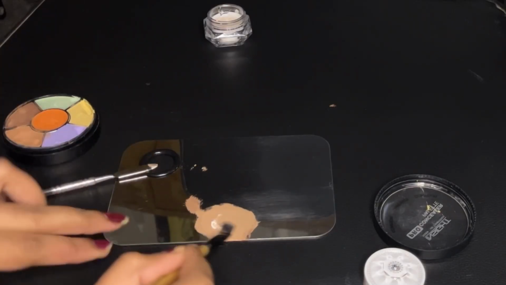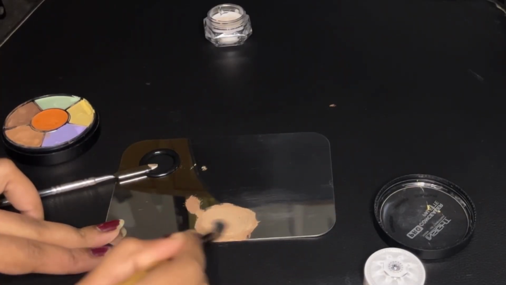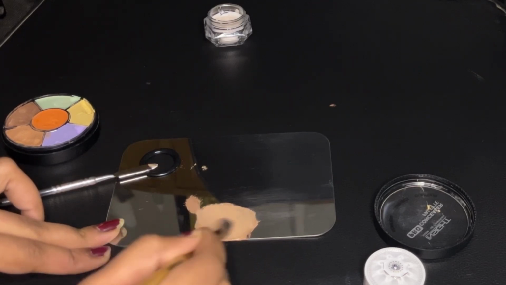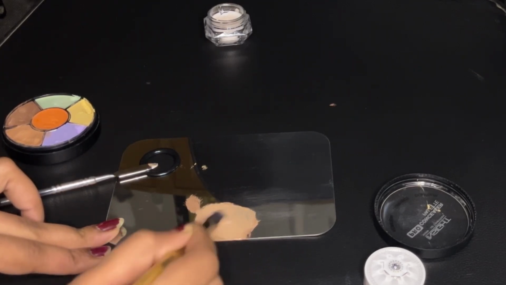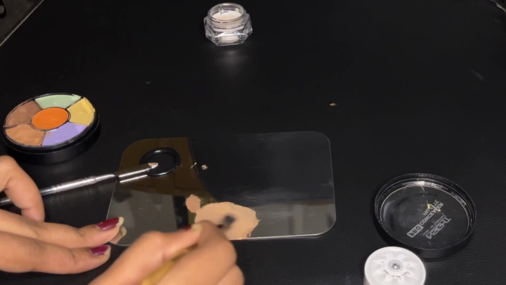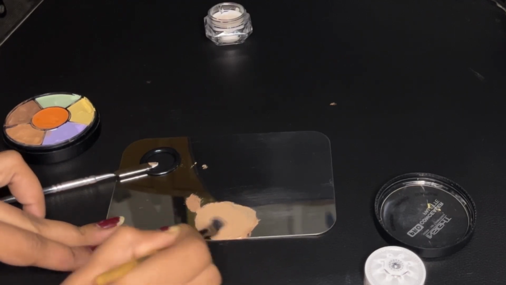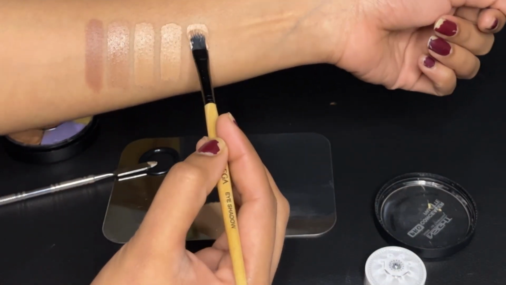For each of the 5th, 6th and 7th shades, by adding a little more white each time, you can see the shades gradually transitioning to a lighter tone. This method gives you complete control over the exact shade you want.